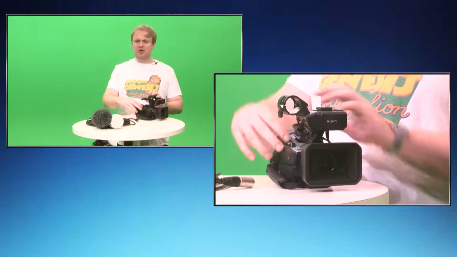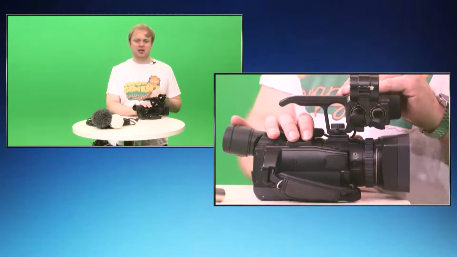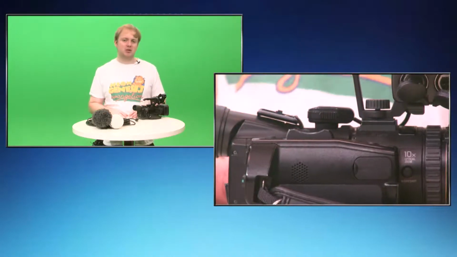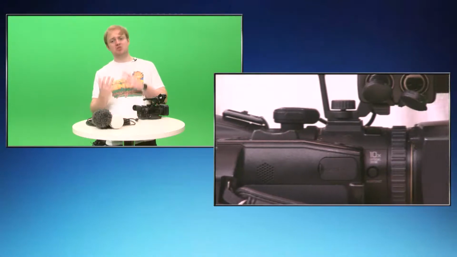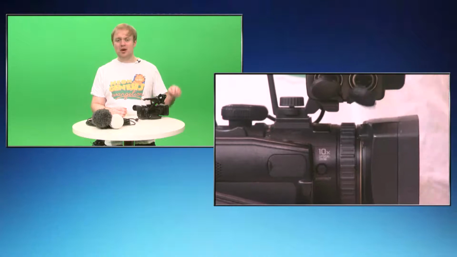But yeah, we've got zoom control on here. That's the other thing, this has a fixed lens on it. That's what's quite nice about the DSLR, you get to change up your lenses. We have a vast variety of lenses, some zoom lenses, some, yeah, look, 10 times zoom, wow.